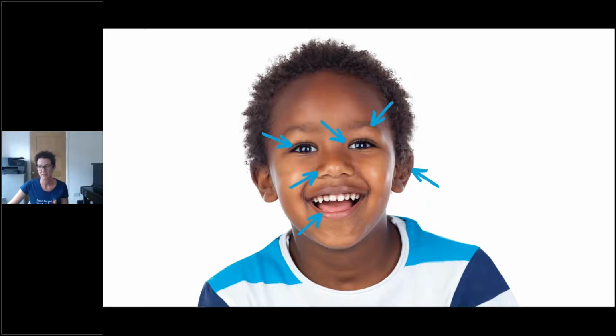Ear cartilage lacerations have the potential for being poorly aligned and therefore cosmetically really difficult. So again, just think about referring those.